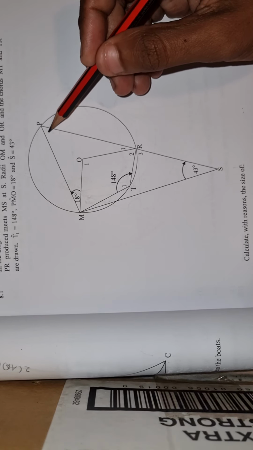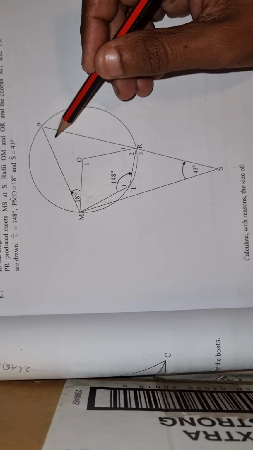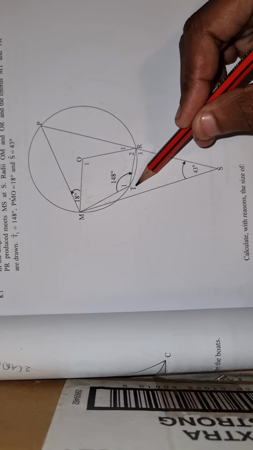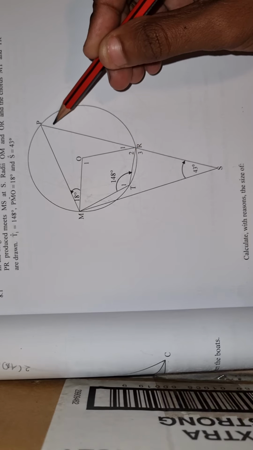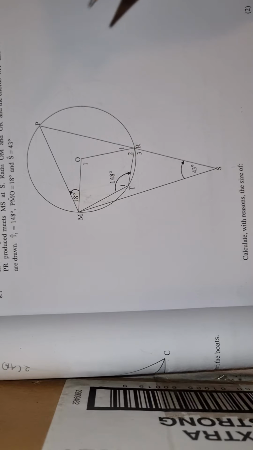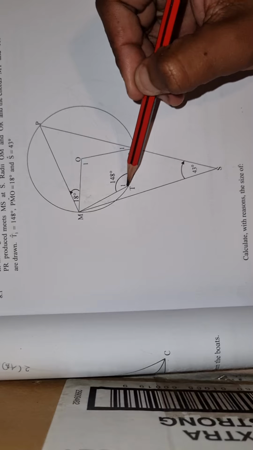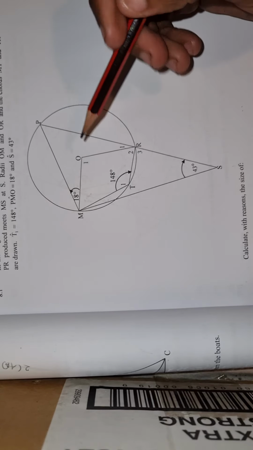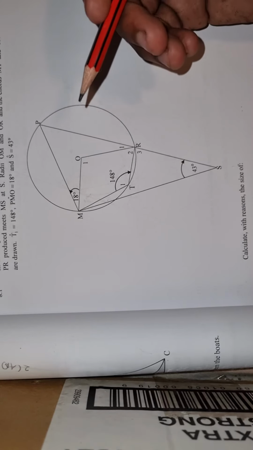So in order for us to determine the magnitude of angle P, again, angle P is situated in a cyclic quadrilateral. So we have MTRP. MTRP is a four-sided figure. It has 4 sides: 1, 2, 3, 4. Now because we have that figure, all of the vertices of this figure are on the circumference of a circle. Now we are safe to use a cyclic quadrilateral theorem.